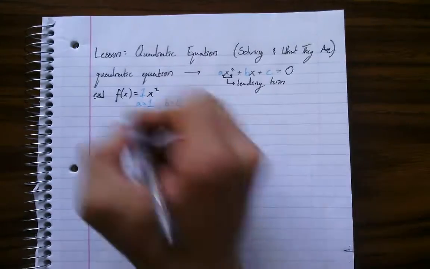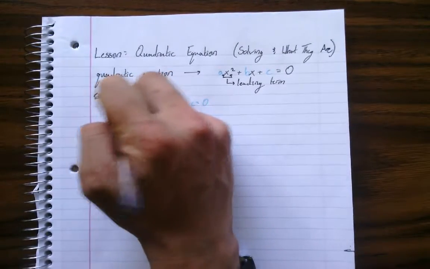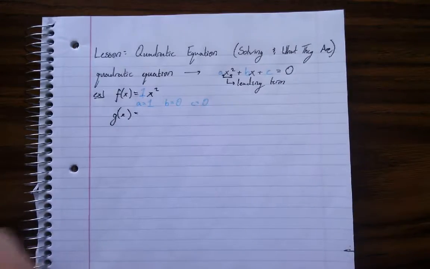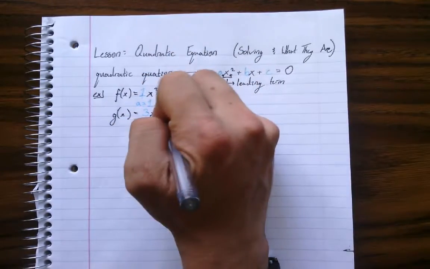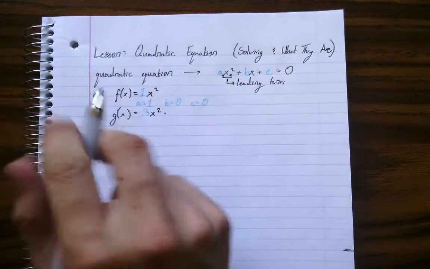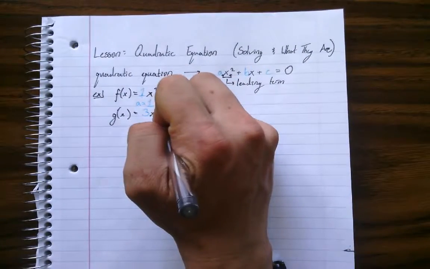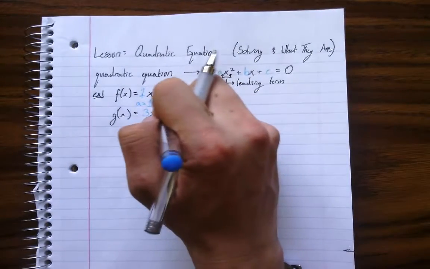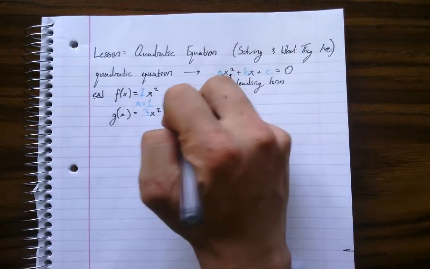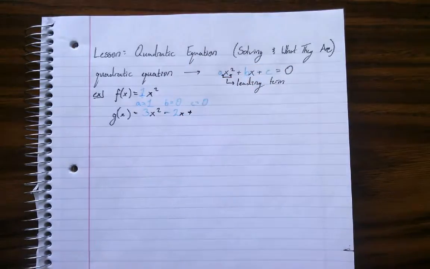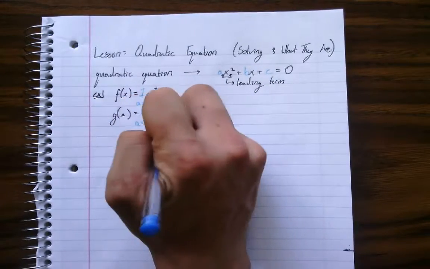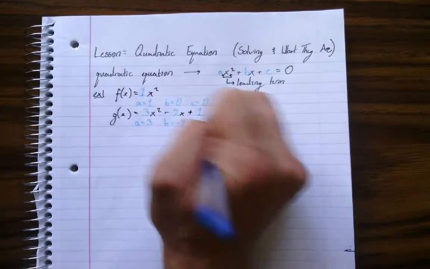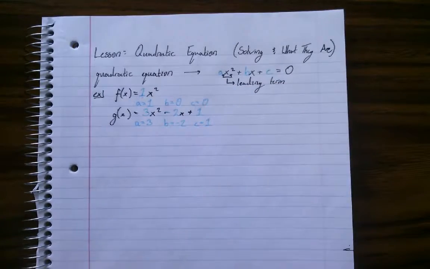A more complicated one we might come across is another function, maybe g of x, where we have 3x squared minus 2x plus 1. So in this case, our a is equal to 3, our b is equal to negative 2, and our c is equal to 1. So notice how every single time we have a leading term of x squared.